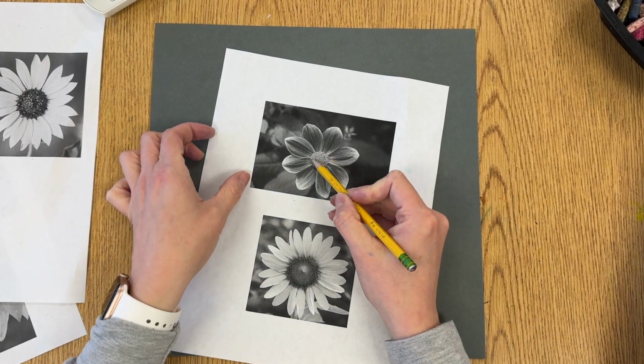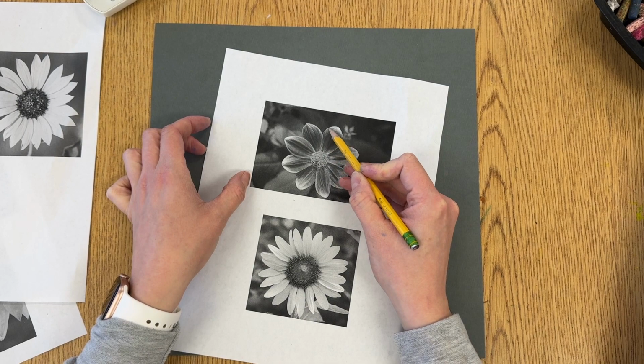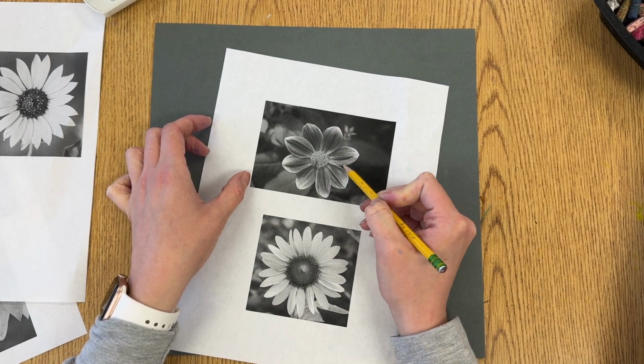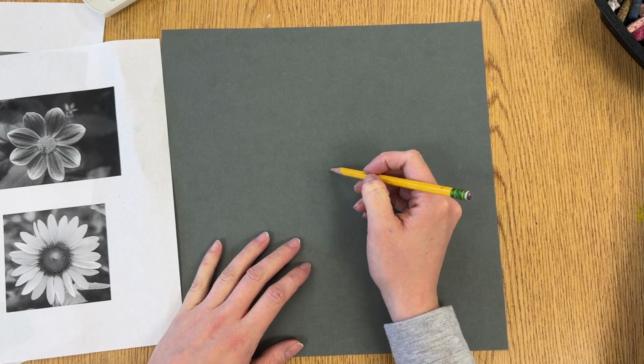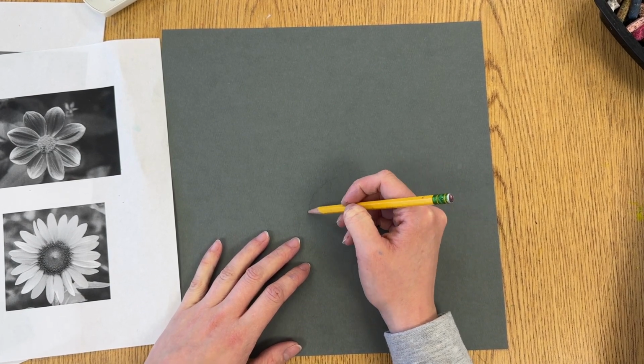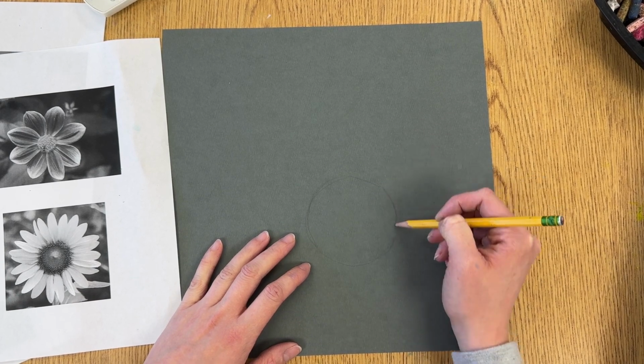So you're gonna draw your basic shape first. So for me, I have a circle in the center and then these pointed ovals around the edge. So I'm just gonna sketch out my circle in the middle. And we want this to be pretty big, so my circle's pretty big.